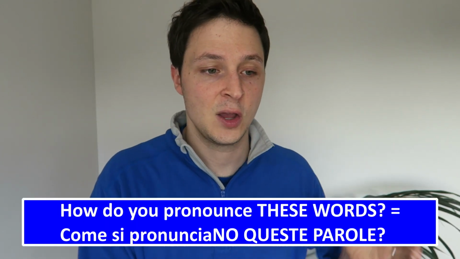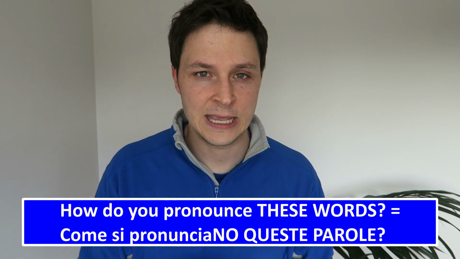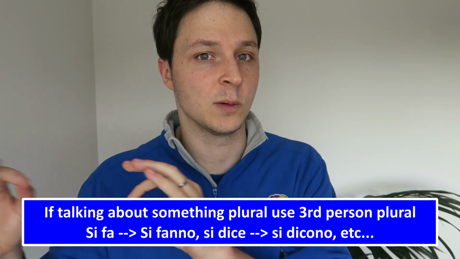If I say, how do you pronounce these words? It's plural now. So of course it will be come si pronunciano. So it's weird, even though it's still how does one pronounce, the word pronounce goes to the third person plural, the loro. So it's si pronunciano because it's those words, not one word. So the sentence would be come si pronunciano quelle parole. How do you pronounce those words? How does one pronounce those words?